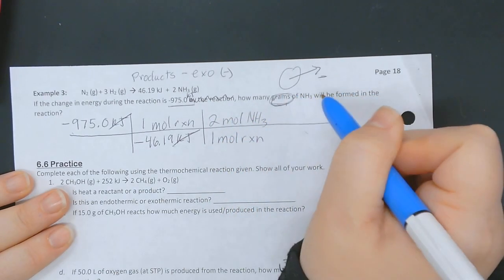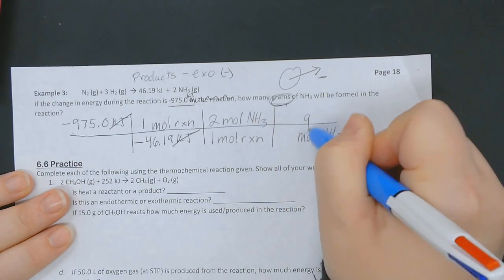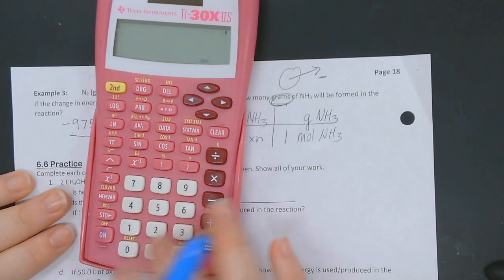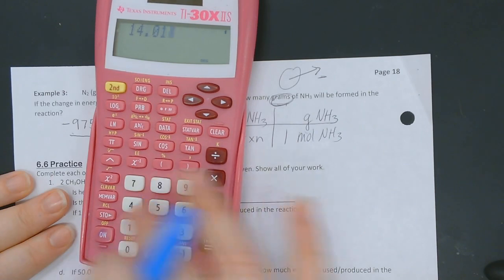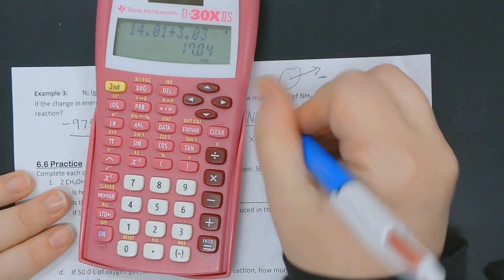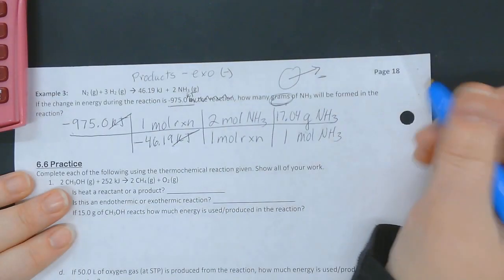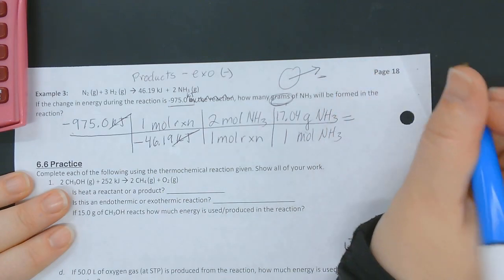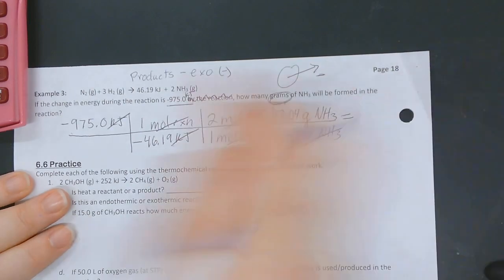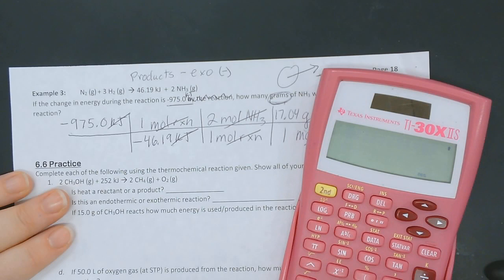Now my question asks for grams, so I'm going to change from moles of NH3 to grams of NH3. In 1 mole, our molar mass, we've got 14.01 plus 3 hydrogen, so 3.03, 17.04 grams of NH3. So our moles reaction cancel, our moles of NH3 cancel, we're left with grams of NH3. So again, multiply everything on the top, divide by any numbers on the bottom.